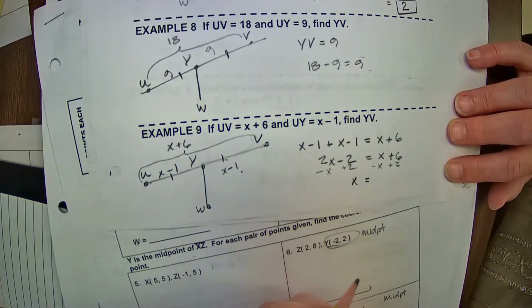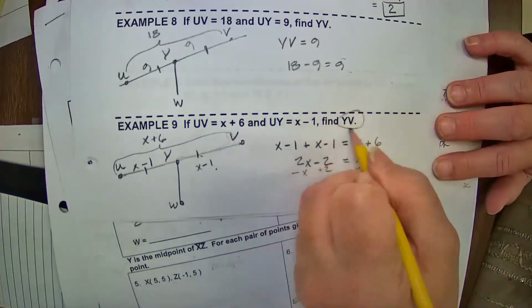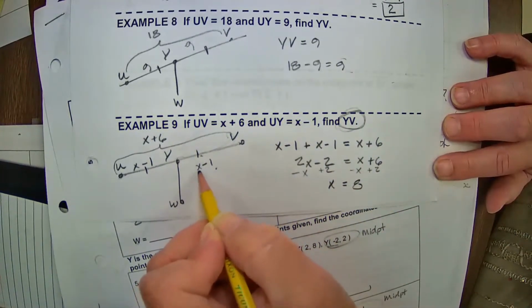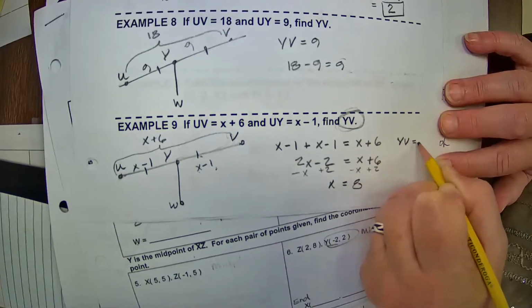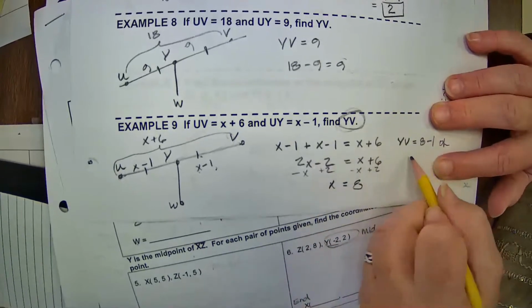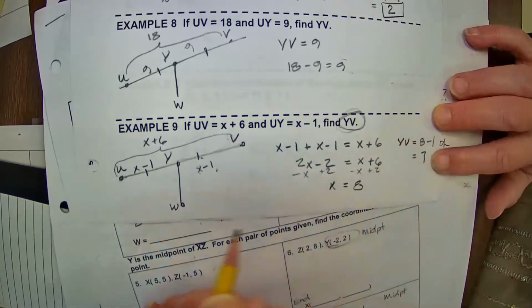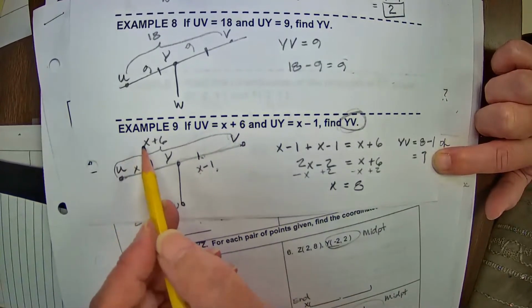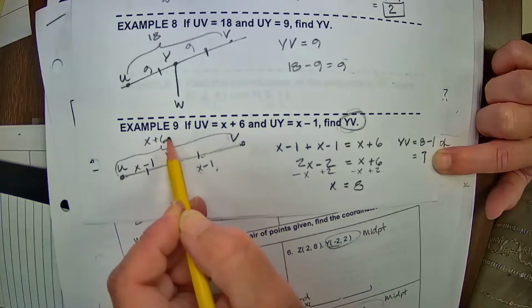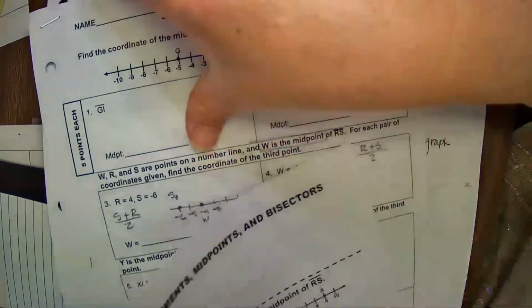What does x equal? 8. Okay, so now they want UV, or I'm sorry, YV, which we just said was x minus 1. So 8 minus 1, which is 7. Okay, so we double check. If this is 7, that's 7. And if we did 8 plus 6, that would be 14. 7 and 7 is 14. So it works. Okay, now let's look at your homework sheet that I gave you.